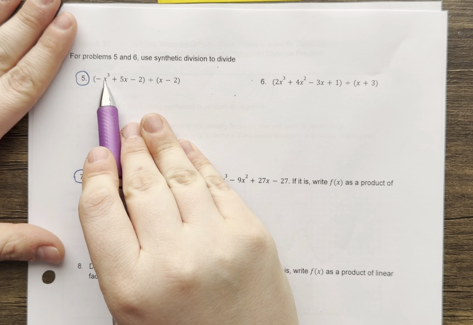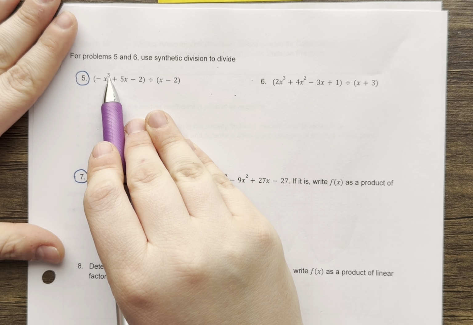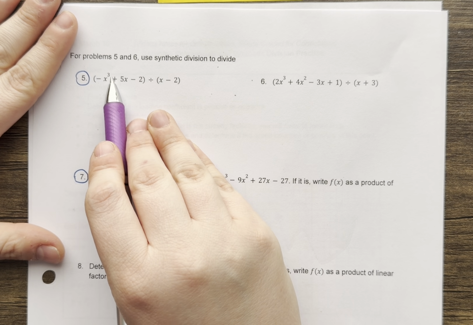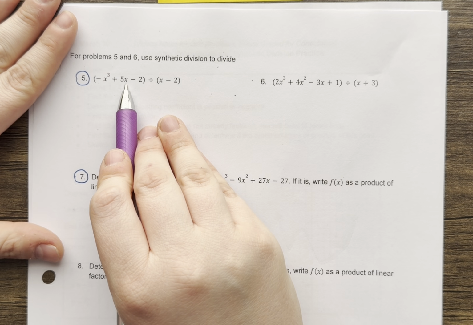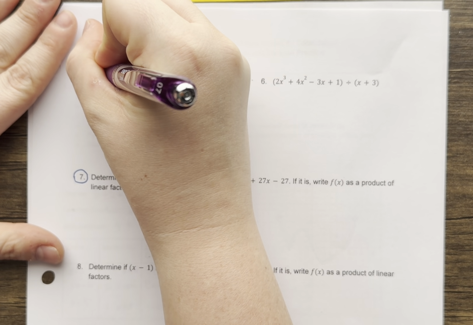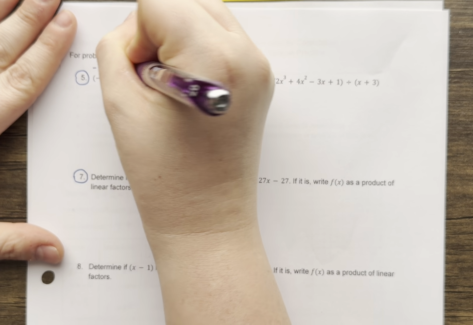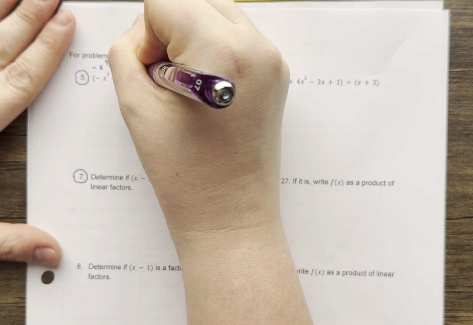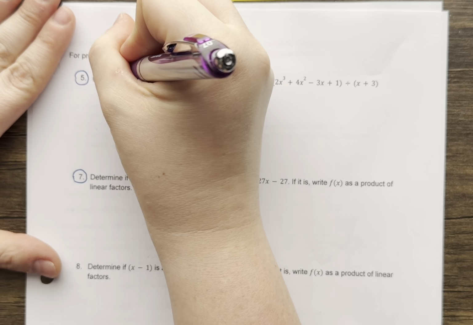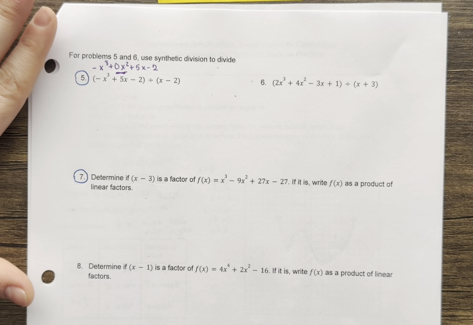So when I look at this, I make sure they're in order. Okay, we have x cubed, and then we're missing an x squared, because then we go straight to x and then the constant. So I'm going to go ahead and write in negative x cubed plus 0x squared plus 5x minus 2. I'm going to write in that missing power of x. So always check for those missing powers of x.